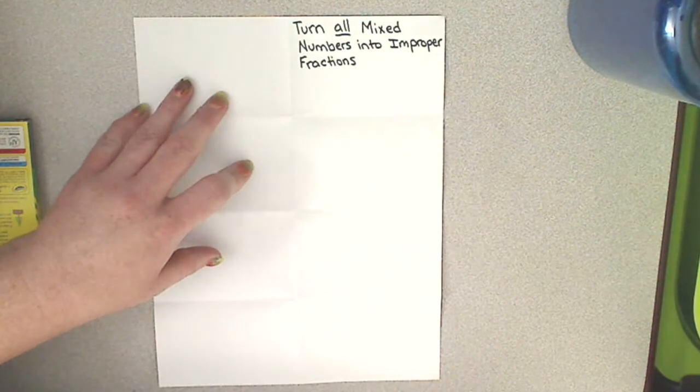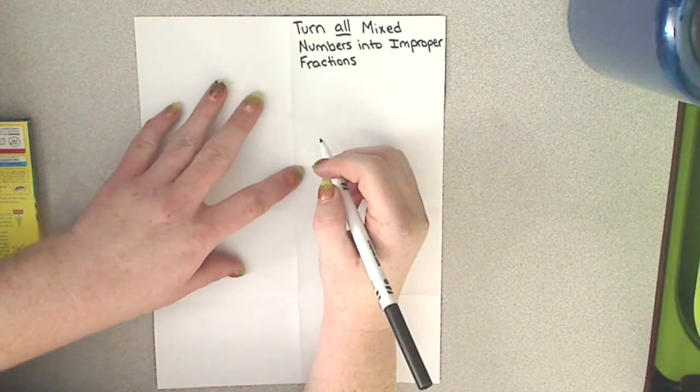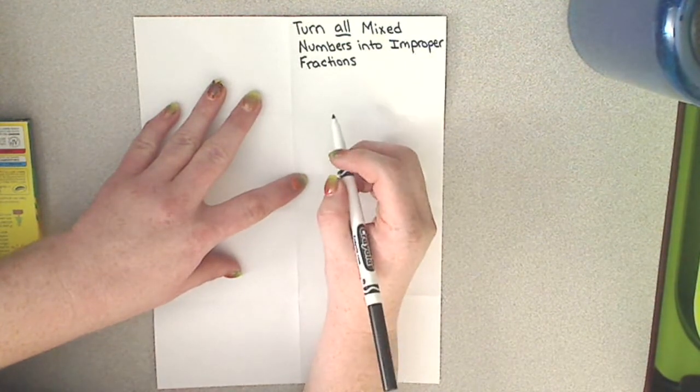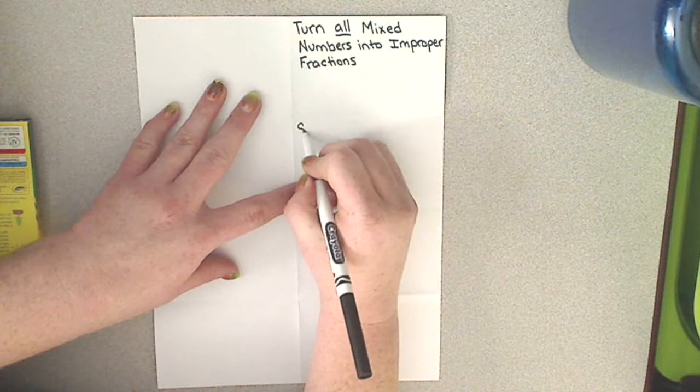The second step is to set up the problem with both fractions.